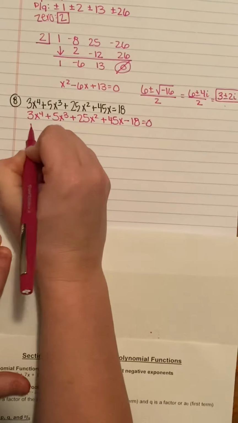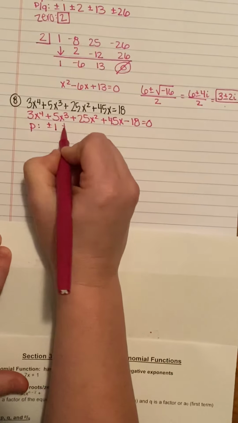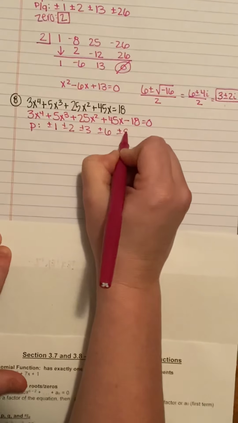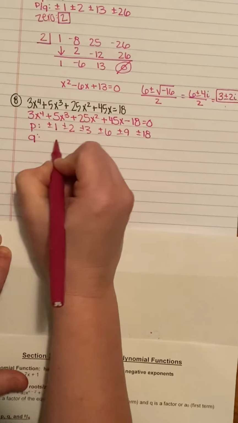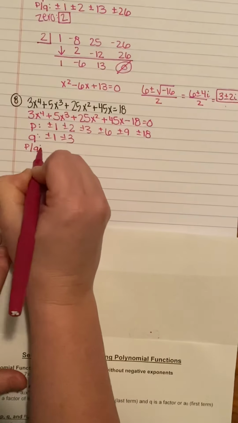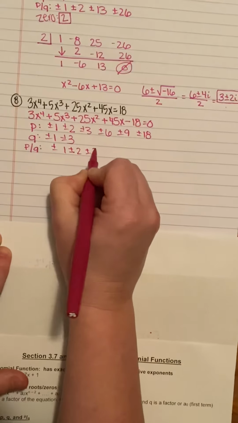All right, so standard form first. Next thing I'm doing is looking at p's, 18. So that's 1, 2, 3, 6, 9, and 18. Next thing I do is look at q. Q is 3, so that's 1 and 3. Next thing I want are my p over q's. Well, all this divided by 1 gives me all that back. So that's the first thing.